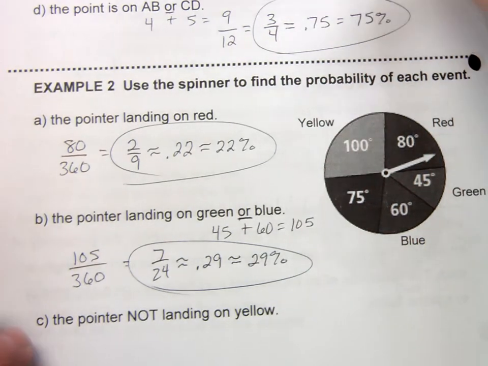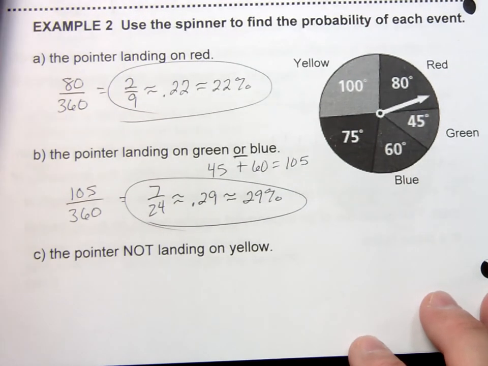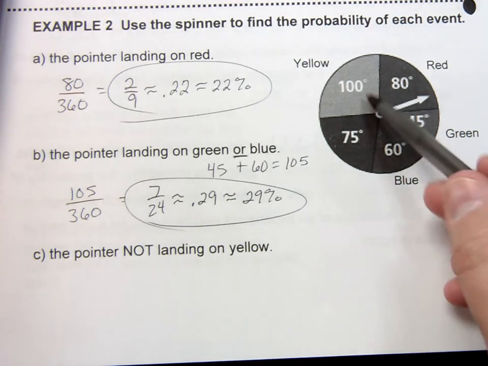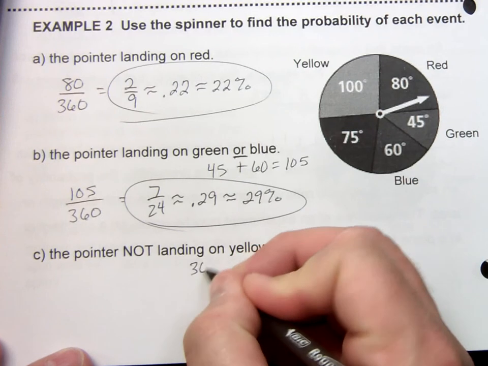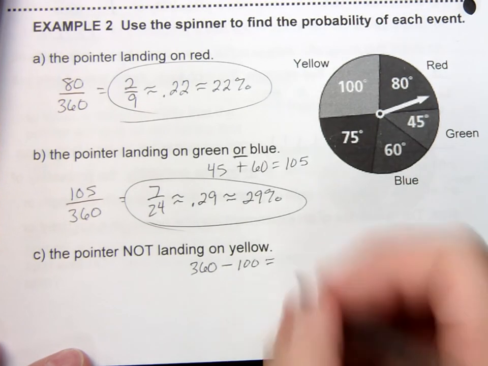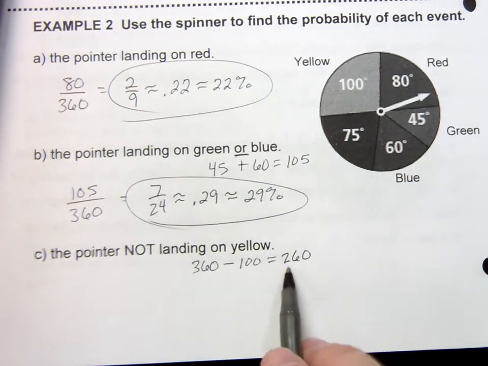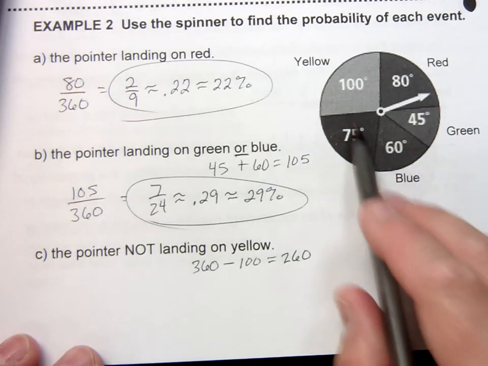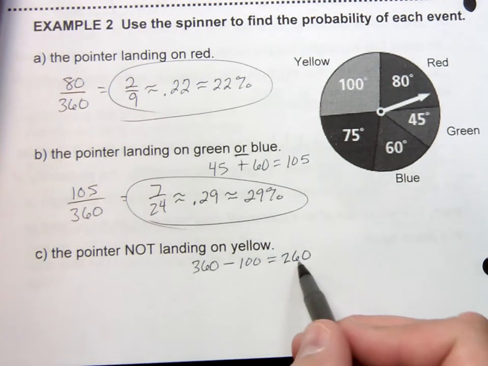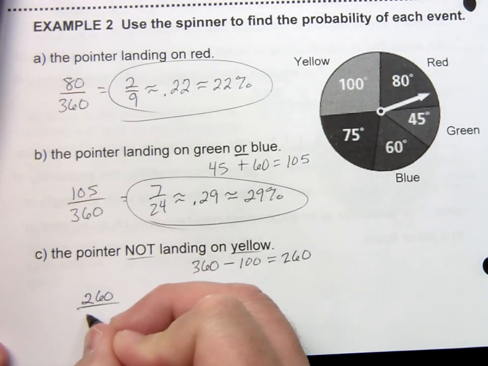And then we want the probability that the pointer will not land on yellow. Not land on yellow. So basically, anything but yellow is good. The way I want to do that, I know that the entire circle is 360 degrees. Yellow is 100 degrees. I'm going to subtract the 100 from 360, and that'll tell me what's left outside of yellow. This is the number of degrees that everything except for yellow adds up to. You could also just add these together if you want. And that'll give us the number of degrees that is not yellow. So 260 degrees over the 360, the whole thing.